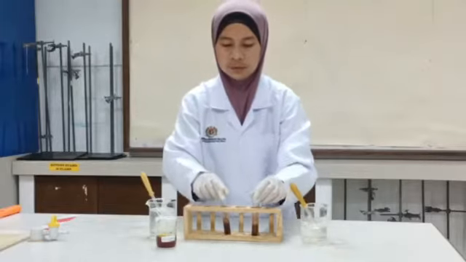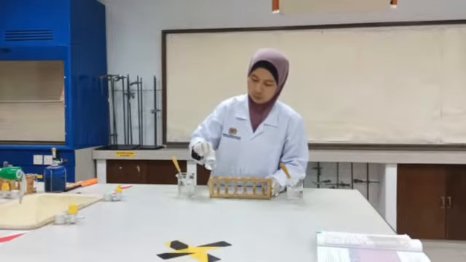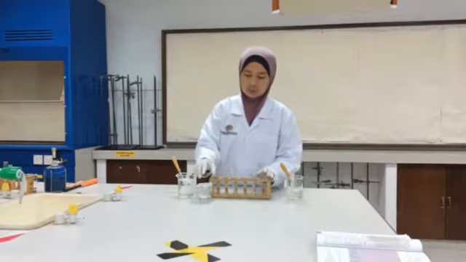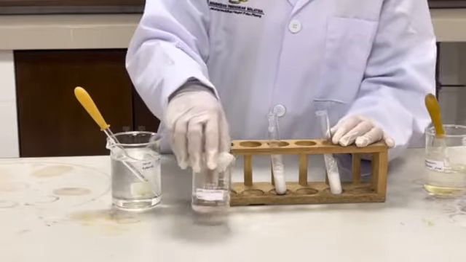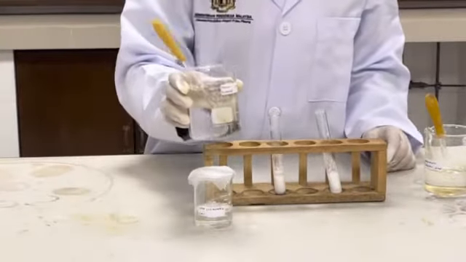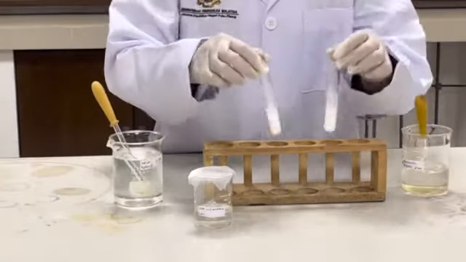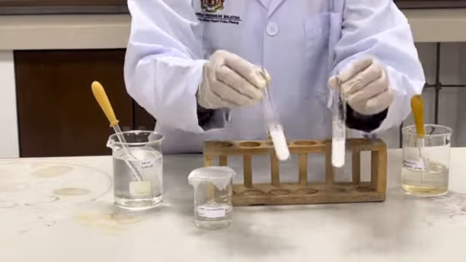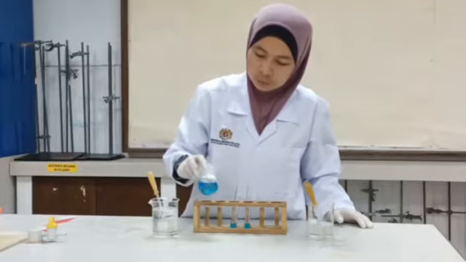Now we test the ion for lead(II) nitrate, the Pb²⁺ ion. Here we have 2 cm³ of lead nitrate. For lead(II) nitrate, when we test with excess sodium hydroxide and ammonia solution, both will produce a white precipitate, an insoluble white precipitate is formed.